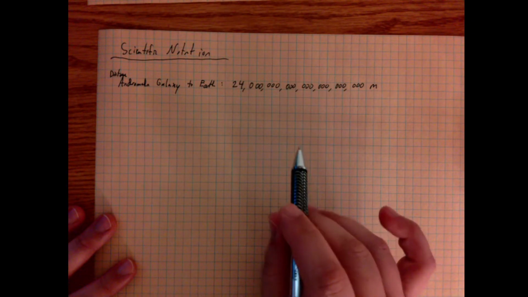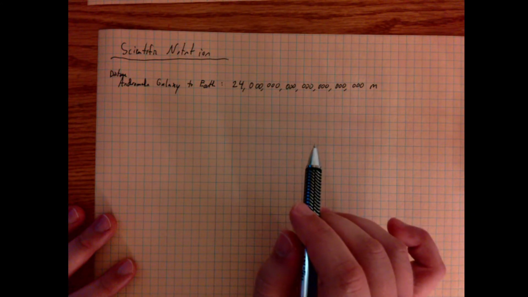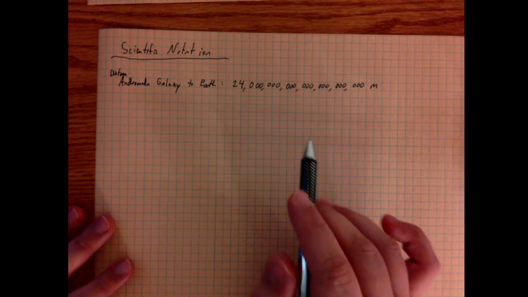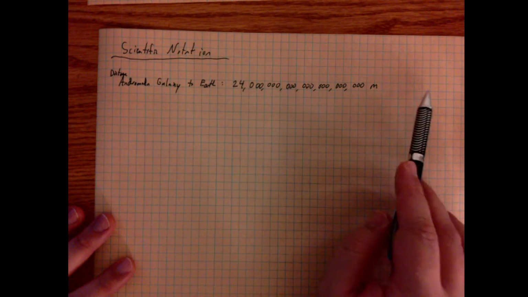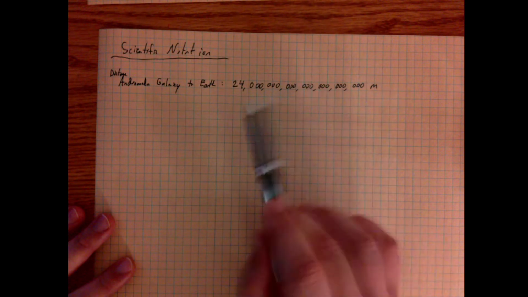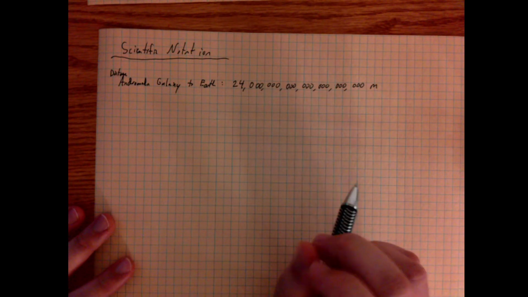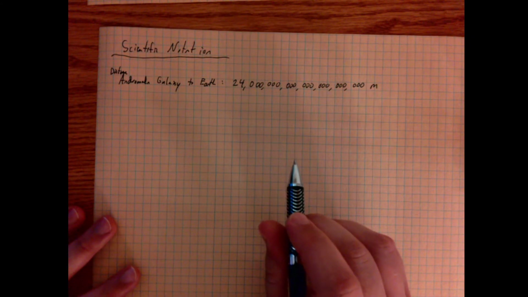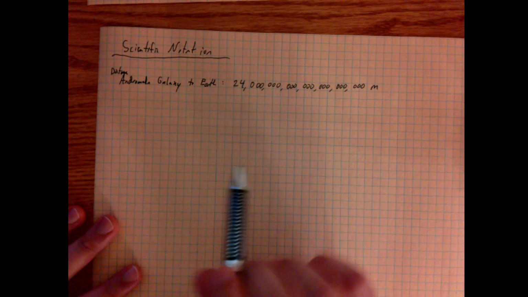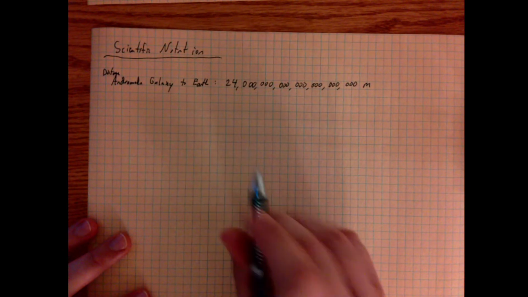And like this is not even that big compared to like other numbers in mathematics. Like the next closest galaxy is a few thousand times. It's got a few more zeros after it. And that makes this number very, very, very big. And it makes it very unwieldy. So what scientific notation says is we can take this number and rewrite it using some very specific rules.